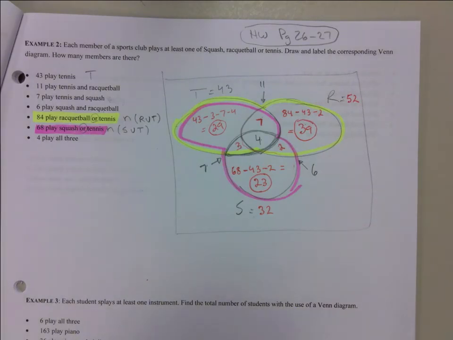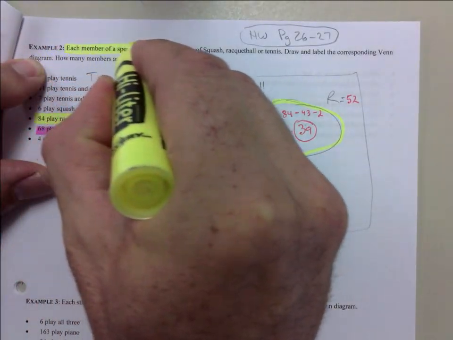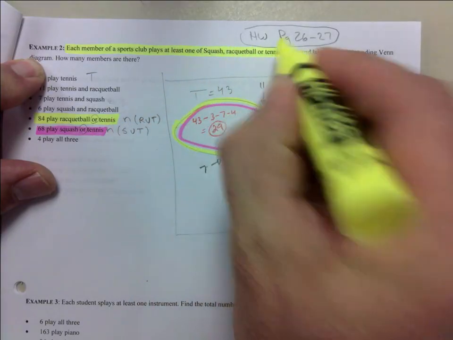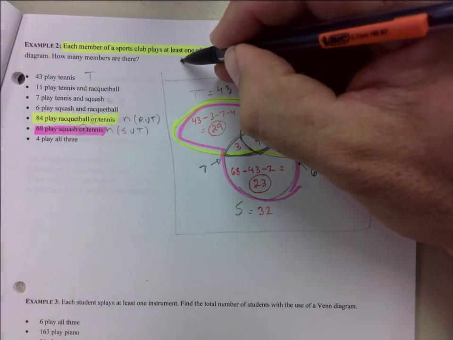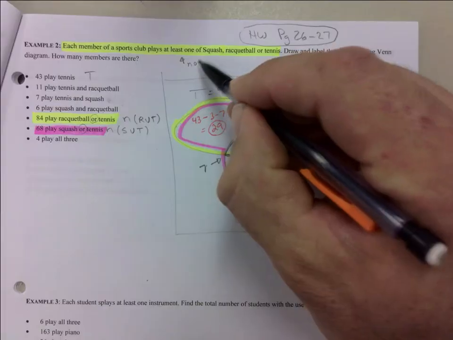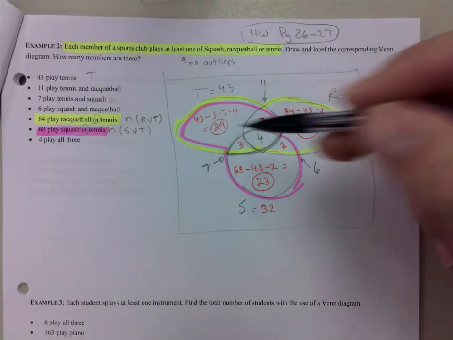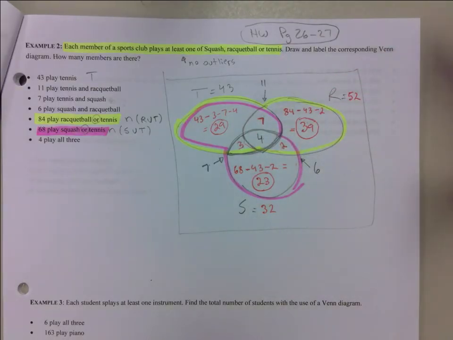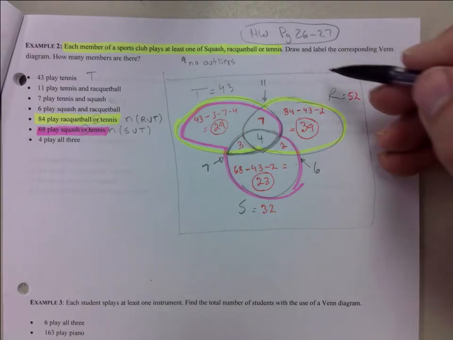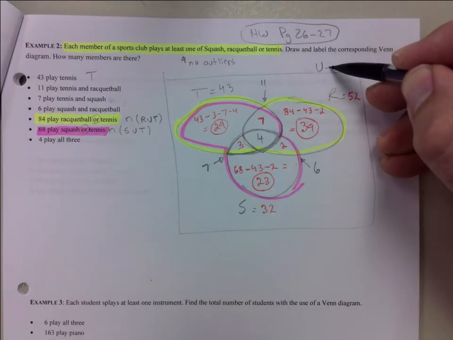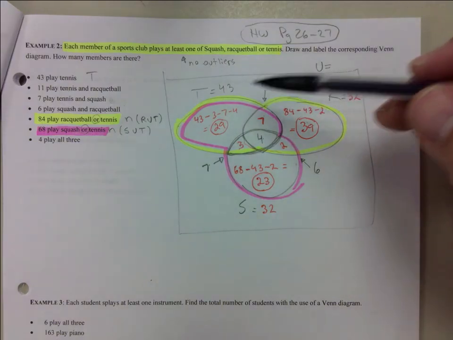Why? Because they told you each member of the sports club played at least one of them. So this statement guarantees, right, no outliers, because they're saying all of the participants that are considered here belong to one of this set. Nobody's outside playing none of them, okay? So that means that to find our universal, we have everything we need because there are no outliers. So you just add, okay?